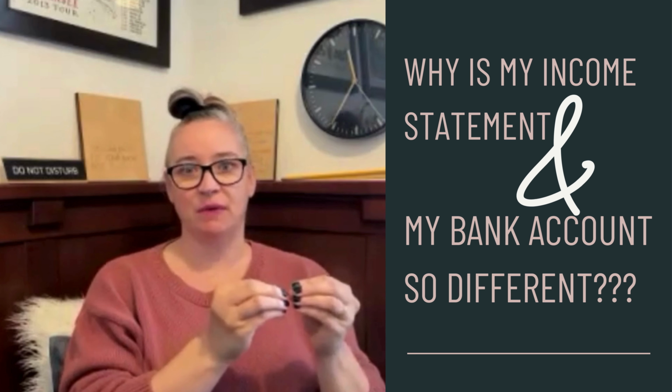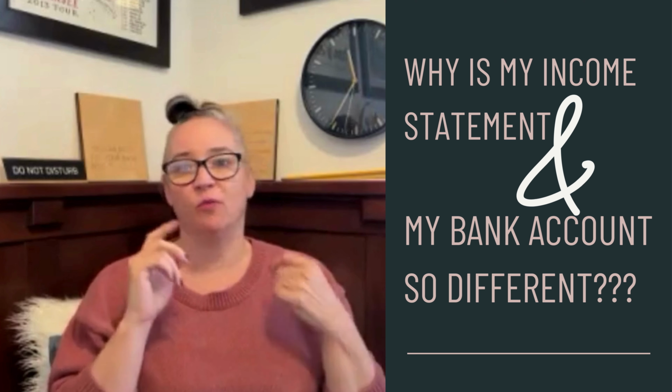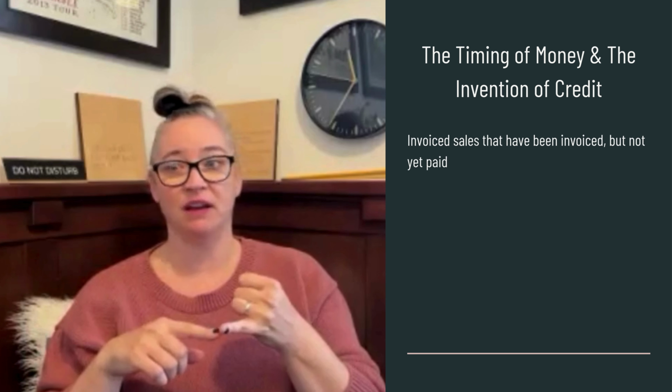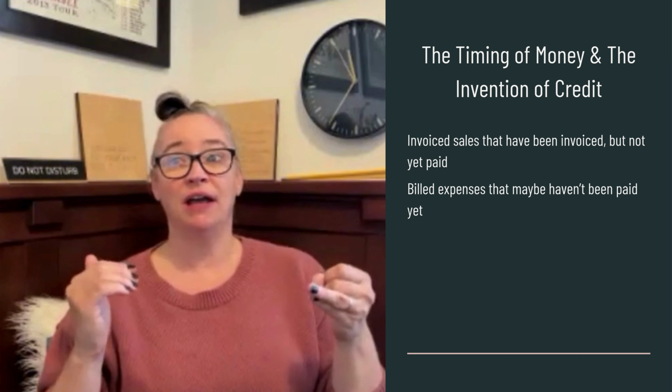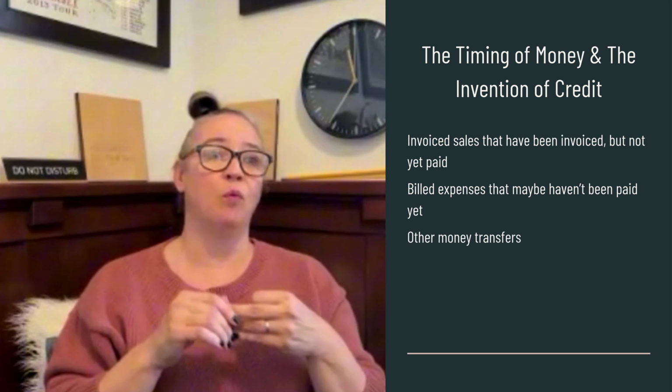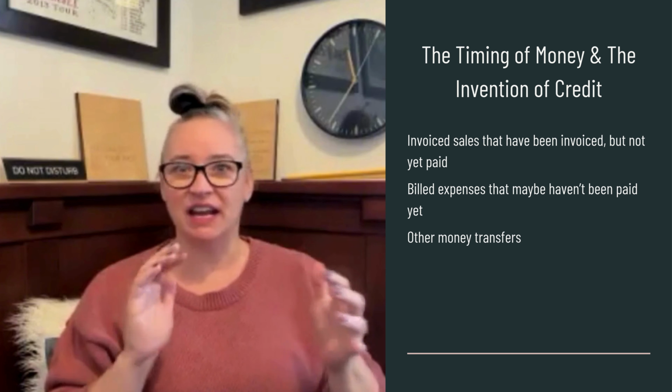The reason that your profit on an income statement doesn't necessarily align with what's in your bank account is because of one main thing. It's the timing of money and the invention of credit. So what happens on our income statement is that we're showing sales that have been invoiced, maybe not necessarily paid. We're showing expenses that have been billed to us, but not necessarily paid for. We're not showing any of the other money in and out that's been happening.